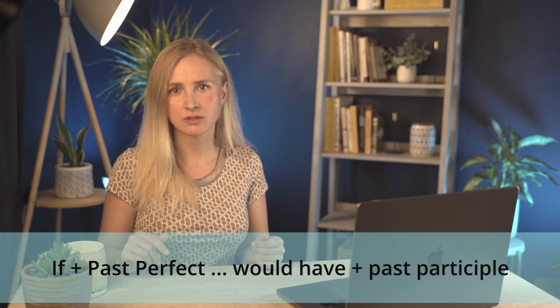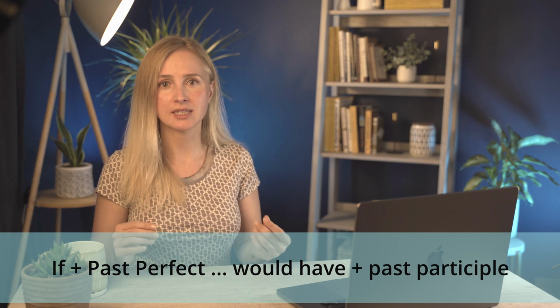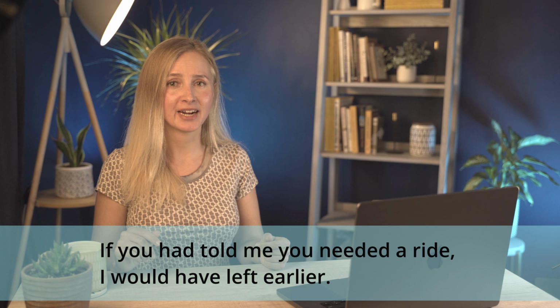Let's take a look at the structure. We use the past perfect tense to talk about the impossible past condition, and we use would have plus past participle to talk about the impossible past result. The important thing about the third conditional is that both the condition and result are impossible now. And yet another example. If you had told me you needed a ride, I would have left earlier. From this sentence, we can understand that someone didn't communicate on time for the corresponding action to happen. So at this point, it is impossible to implement.